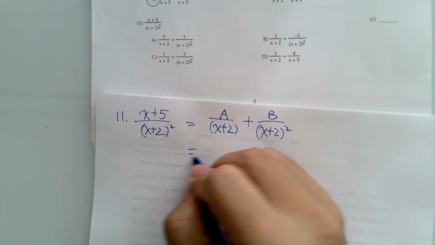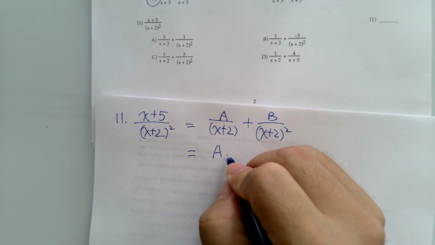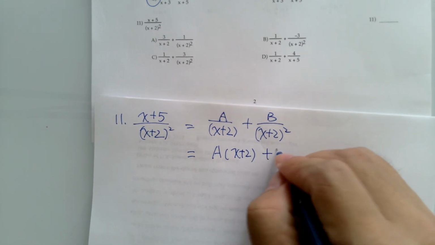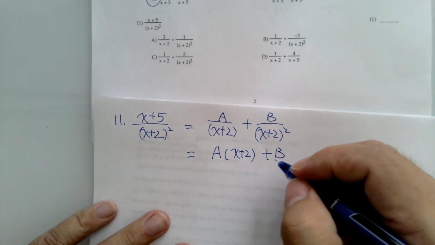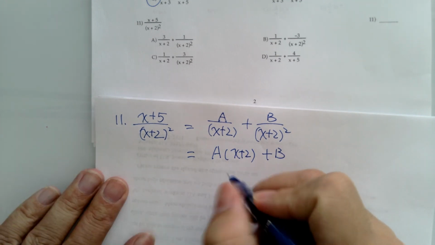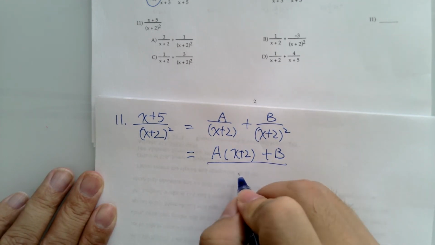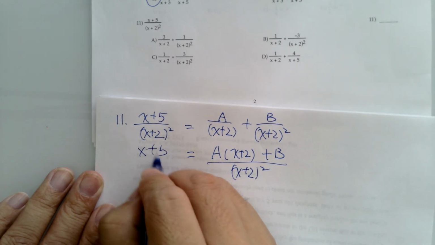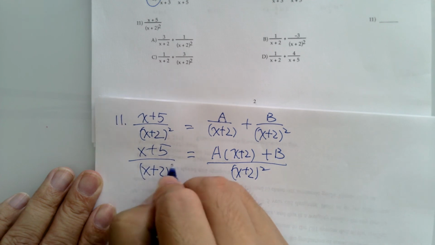So it's A times (x plus 2) plus B, that's the numerator, right? And so over (x plus 2) squared equals (x plus 5) over (x plus 2) squared.